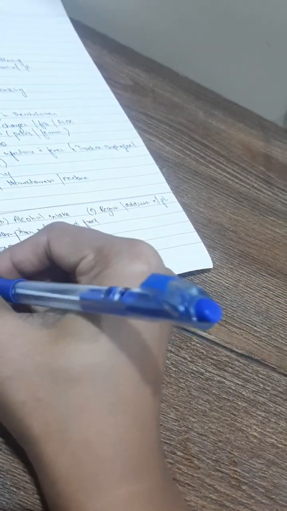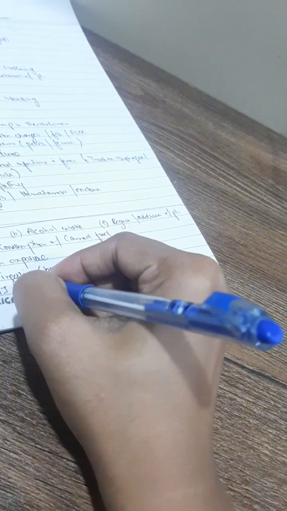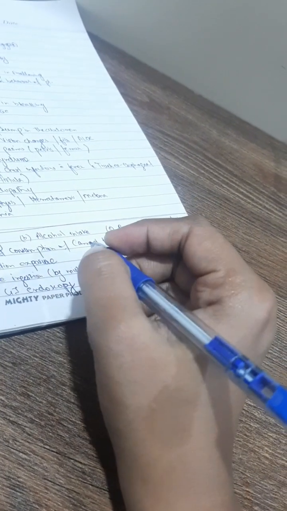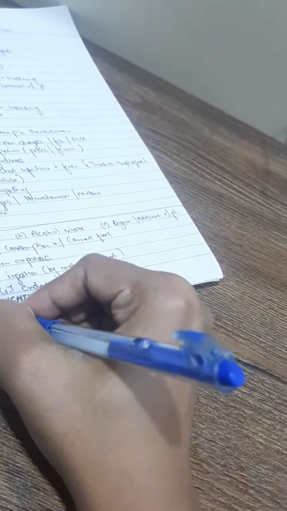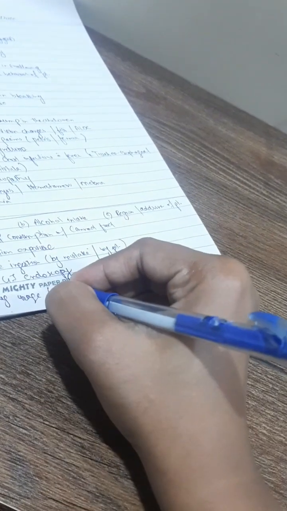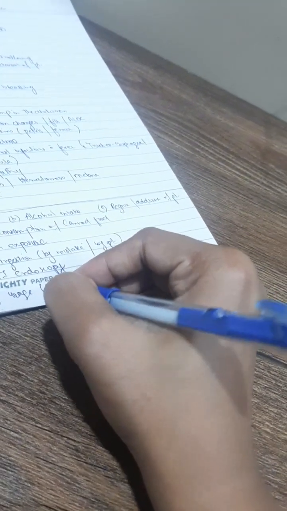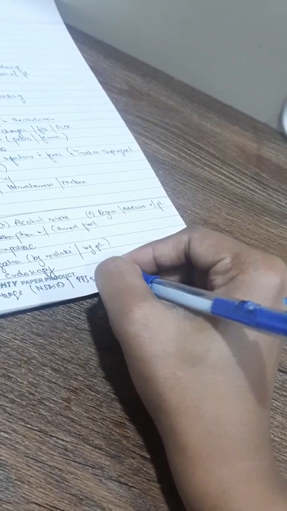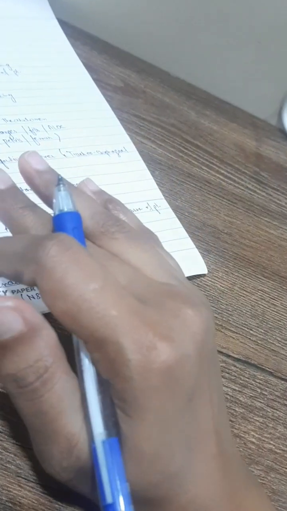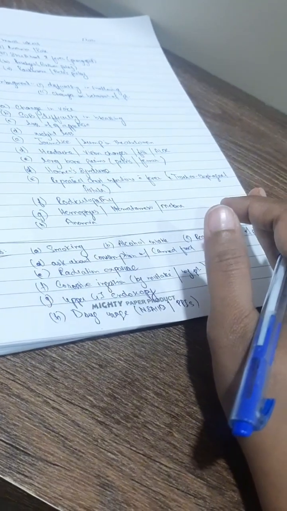and ask about the upper GI endoscopy. Ask about the drug usage, like if the patient is using NSAIDs or PPI over the counter. So these are also risk factors for the esophageal carcinoma.